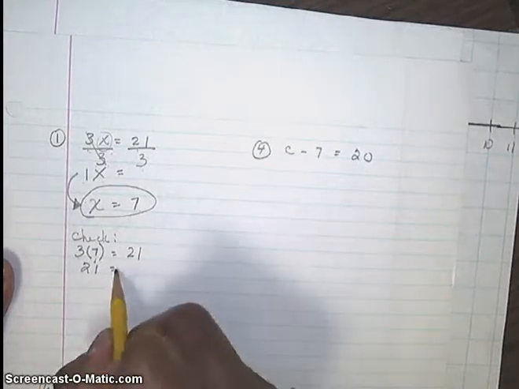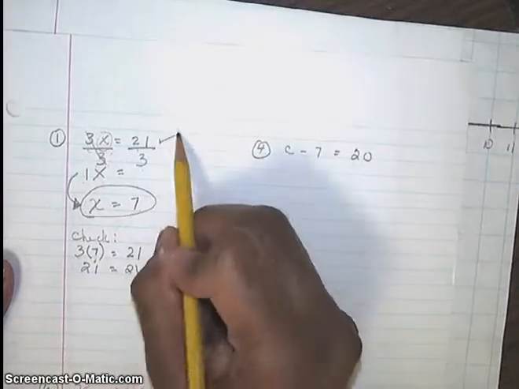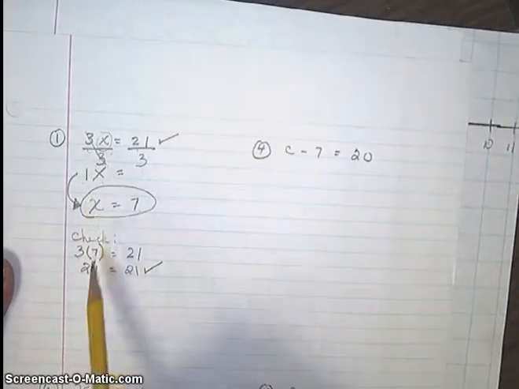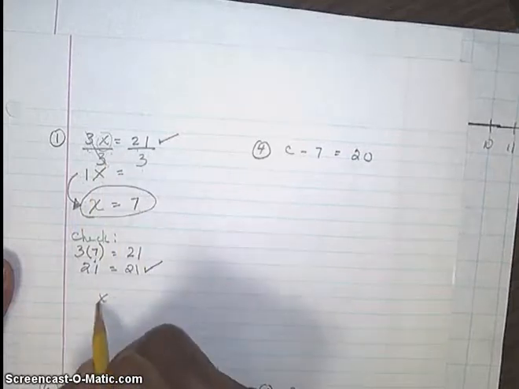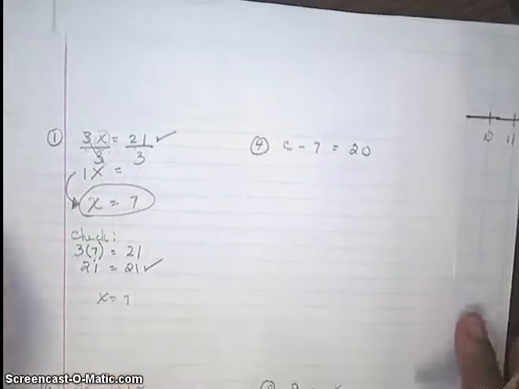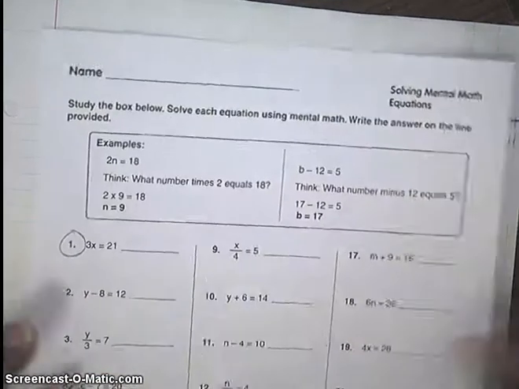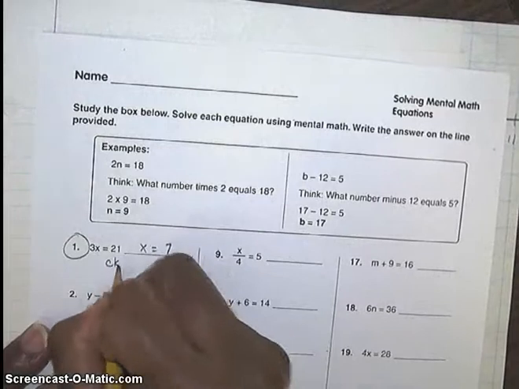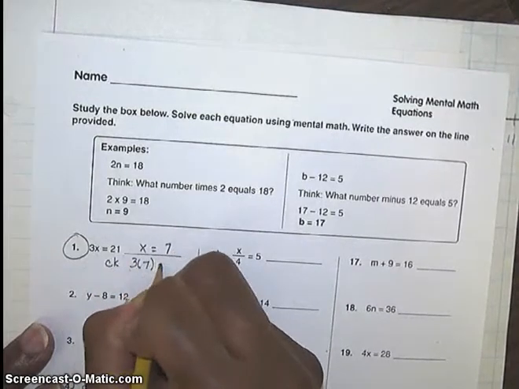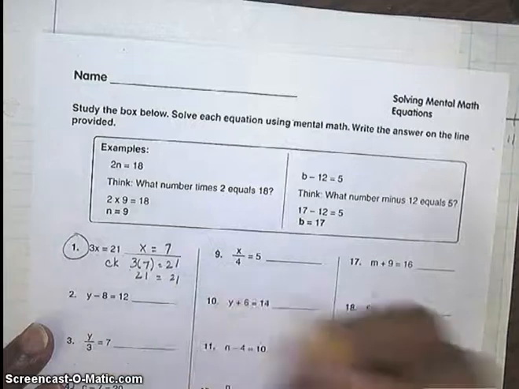21 is equal to 21, and it checks out. So now we know that 3x equals 21, x is equal to 7, and on your homework assignment, that is what you're going to write in. You're going to write that x is equal to 7, and you may do your check. 3 times 7 is equal to 21 because 21 is equal to 21.